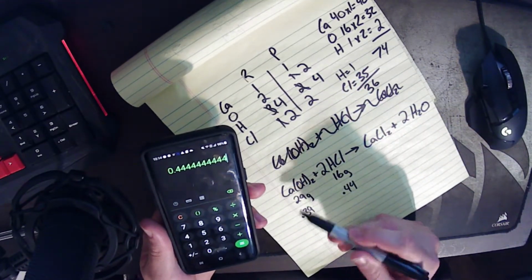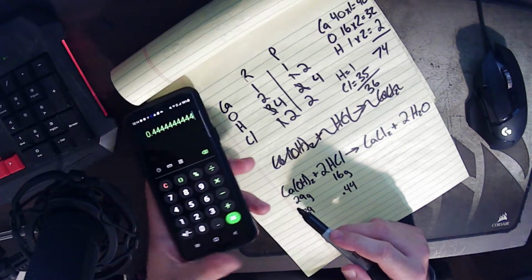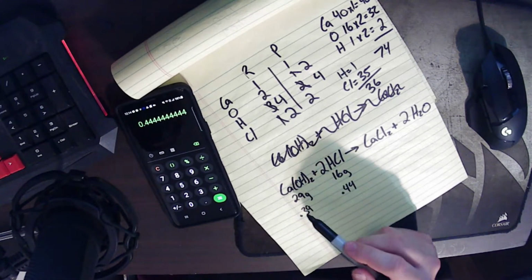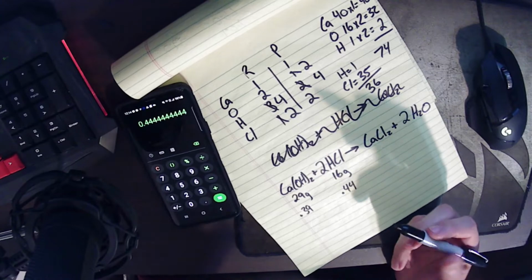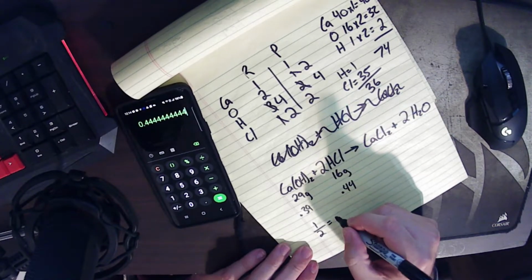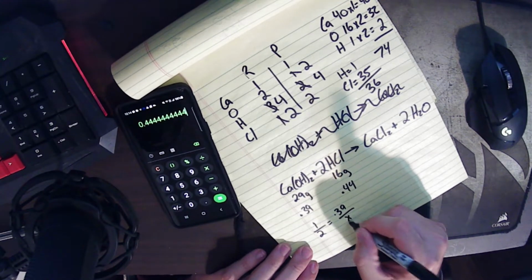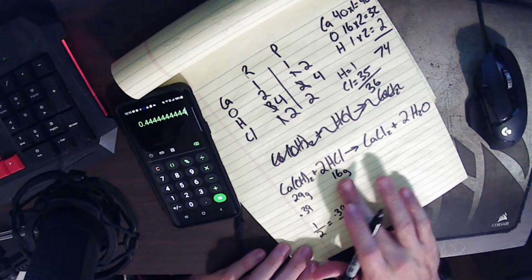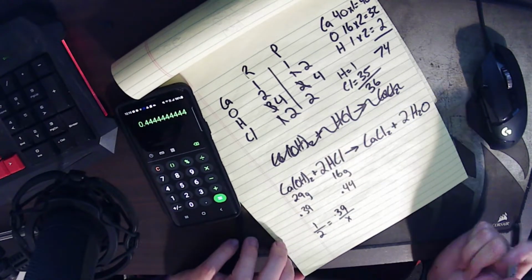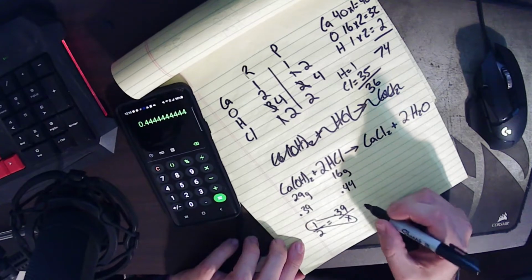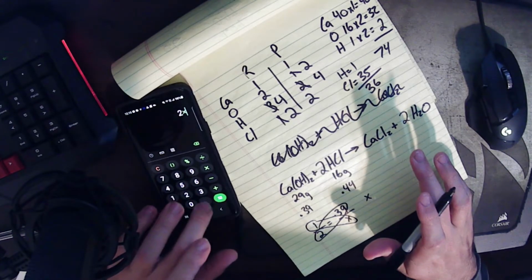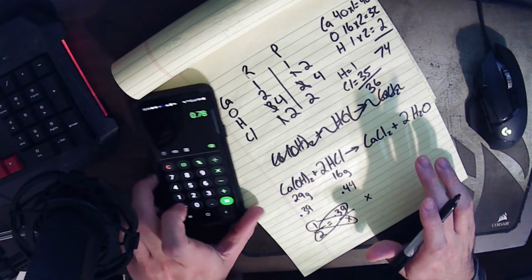So let's just pick this one here on the left, our calcium. And if we do that, our ratio of our coefficients is going to be 1 to 2, right? Because calcium doesn't have a coefficient in front of it, so that's just 1. So we're going to say here 1 over 2 is equal to 0.39 over x. When we're doing this, we can just ignore this 0.44 value here until we need to compare it. We're only caring about this one. So 1 times x is x, 2 times 0.39, type that in, comes out as 0.78.